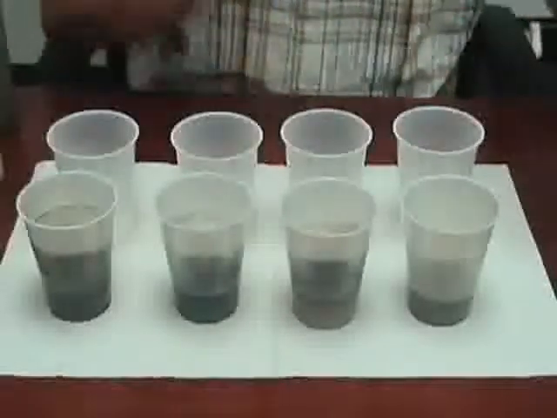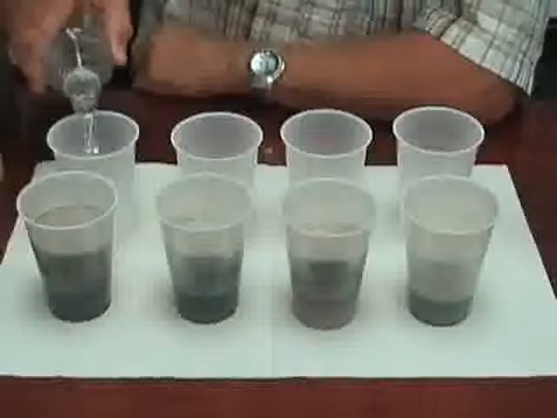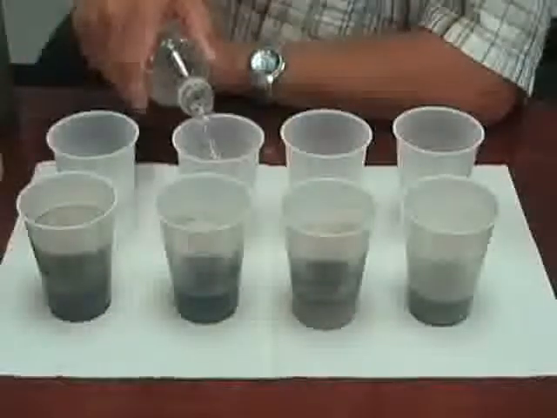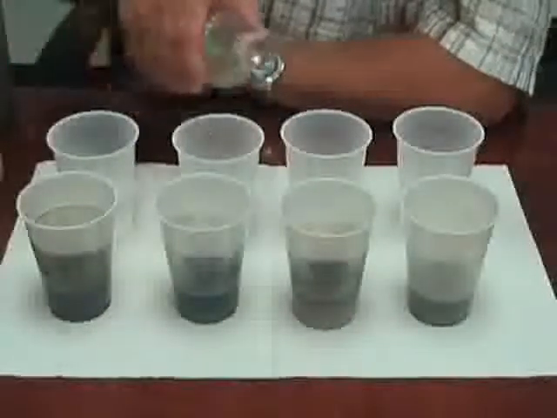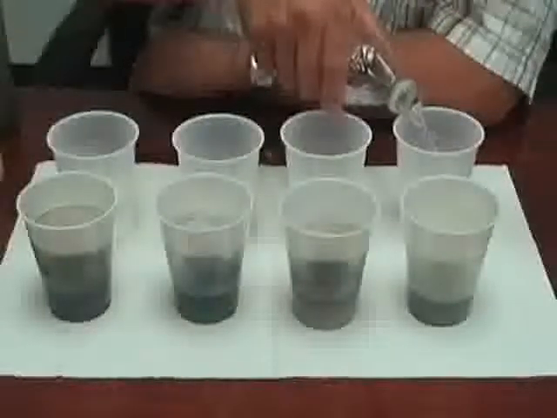I'll put some water in each one of these cups, which would simulate a stream or a lake or a bayou where these hydrocarbons might escape to.